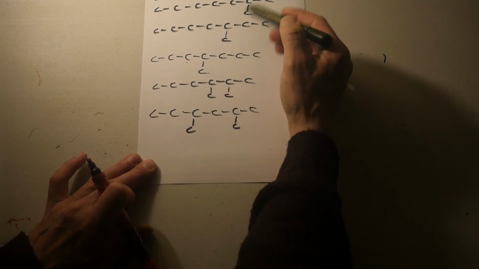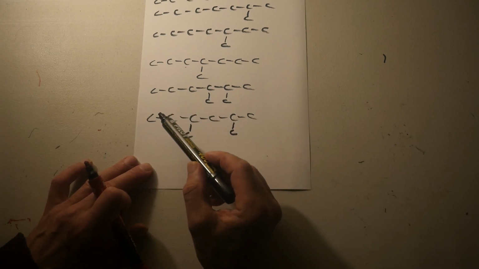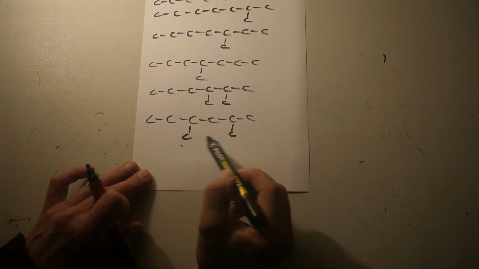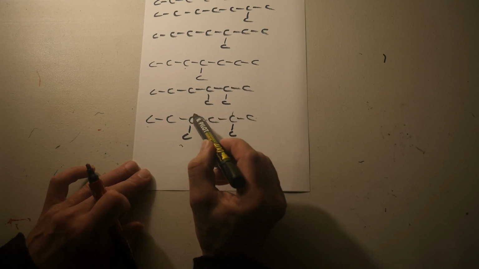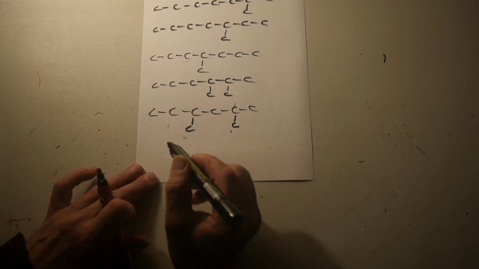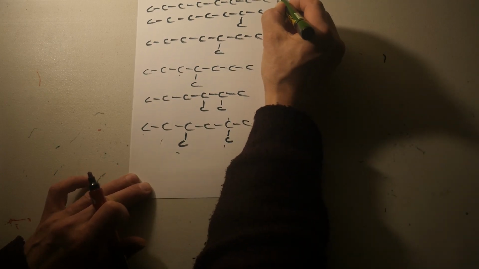That's definitely different from all these, and it's C8H18: 3, 6, 9, 12, 13, 14, 15, 16, 17, 18. That's the number of carbons. So next option is, this is 1.